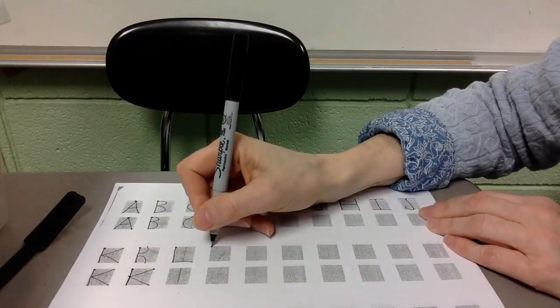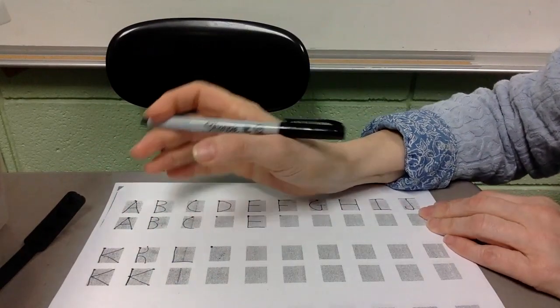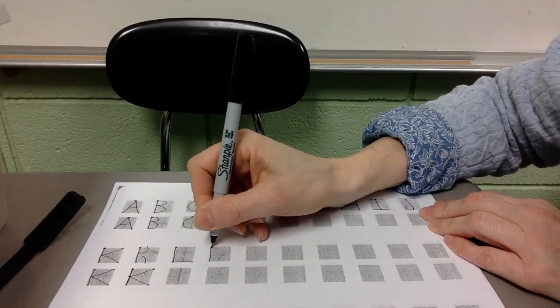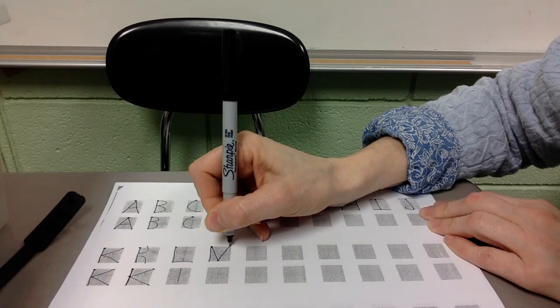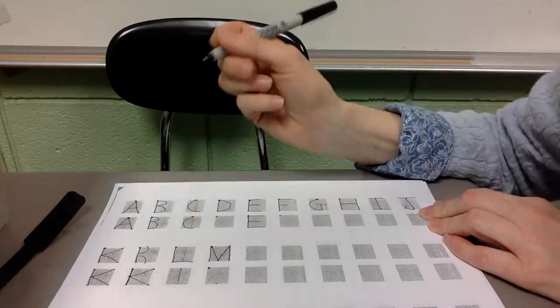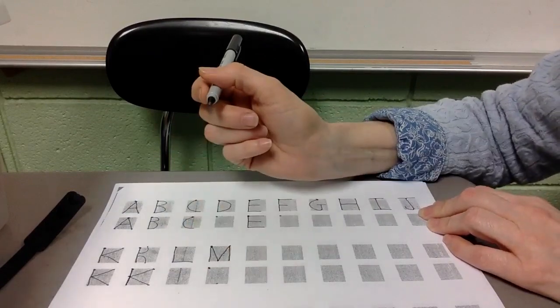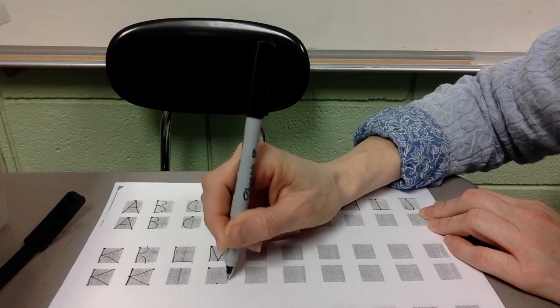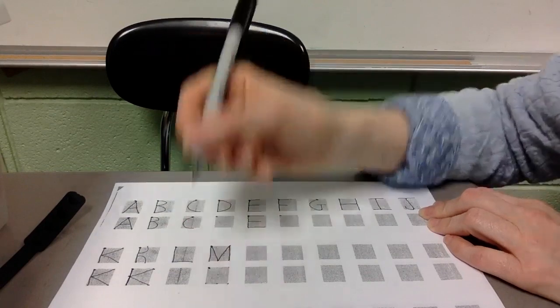I try and just give the initial starting cue first and see if the child can make the letter like that. Big line, big line, big line, big line. But I often find that I'm making that center mark and at times the edge marks to kind of help.